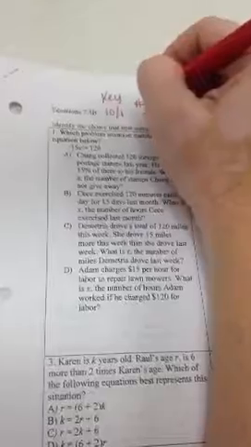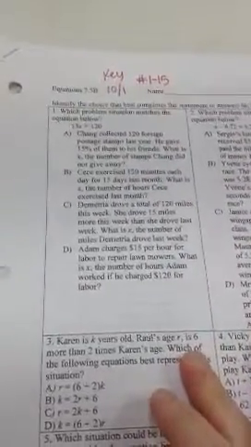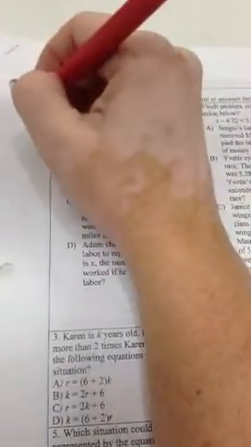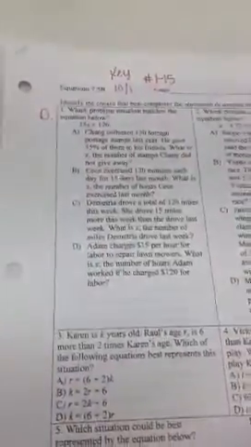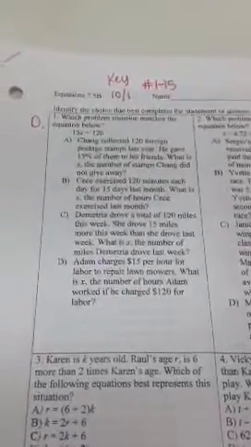You only need to do numbers 1 through 15. Don't worry about the last page, 16 through 20. Only do 1 through 15. So number 1, you should have gotten D. If you do have D, then you can move on to number 2 and skip through the explanation.